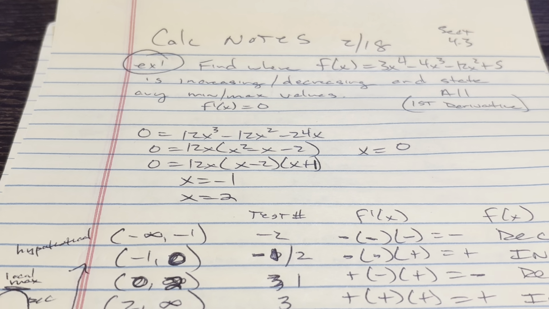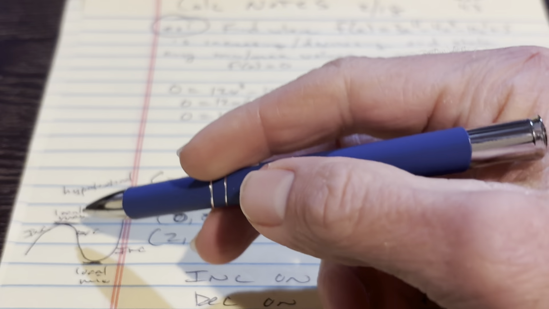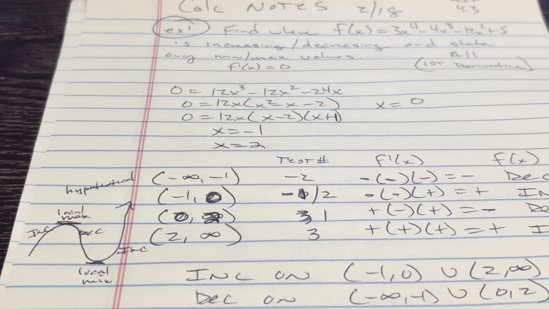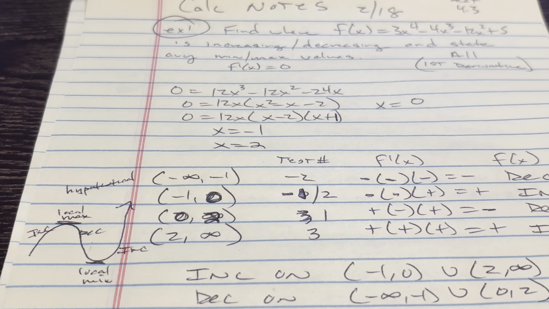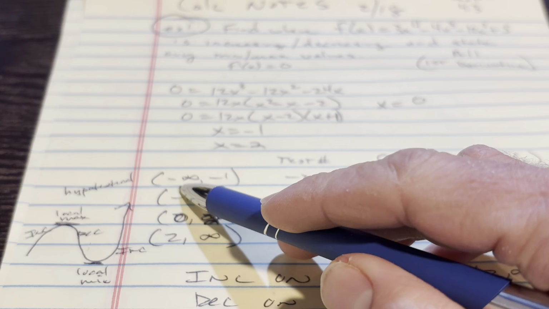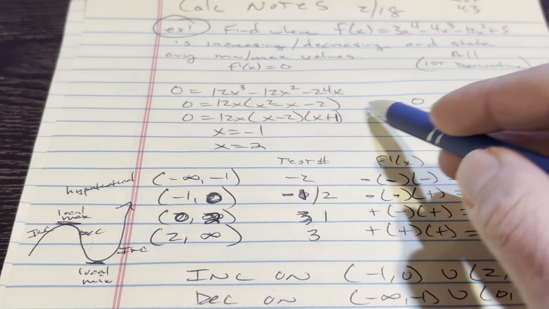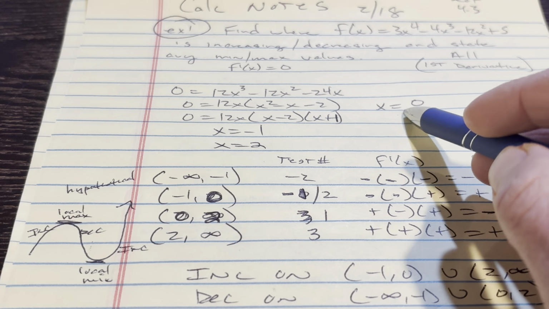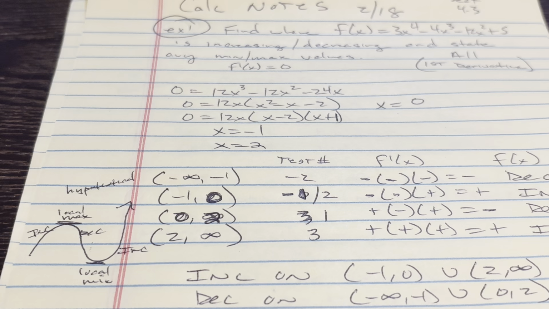So I need to go in order here. I'm going to make my table. All right, the curve is doing something. Now, this is a hypothetical situation, so let's not worry about that right now. But my curve is going to do something from negative infinity to negative 1. That's my first critical number. Then from negative 1 to 0, my second critical number. Then from 0 to 2, my third critical number. And then lastly from 2 towards infinity.